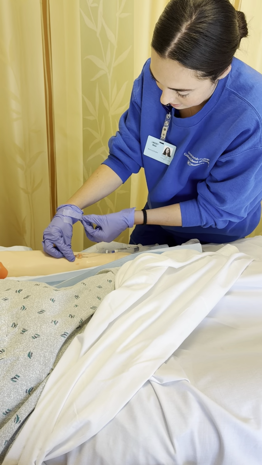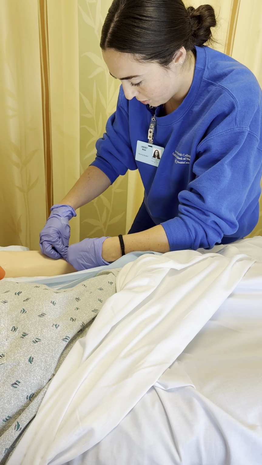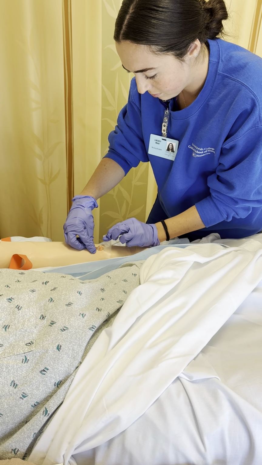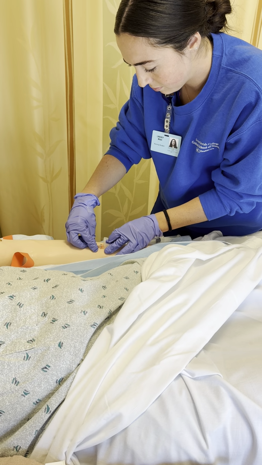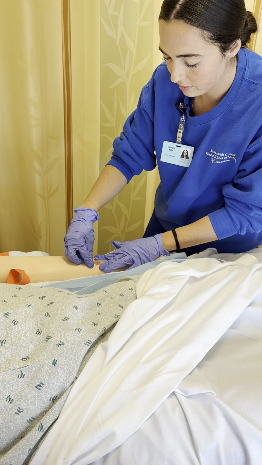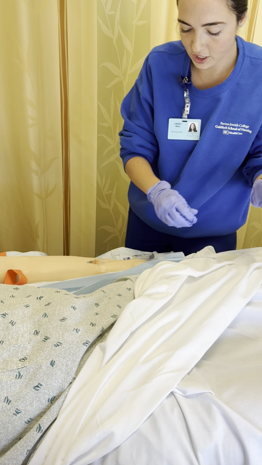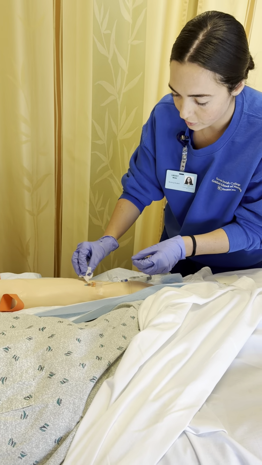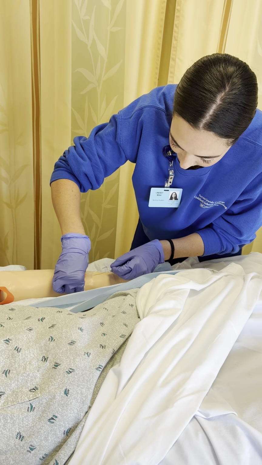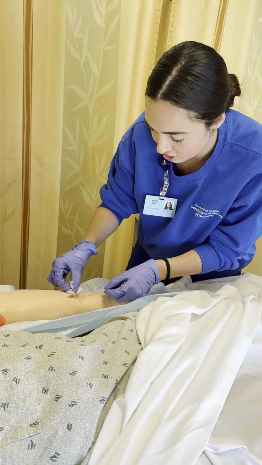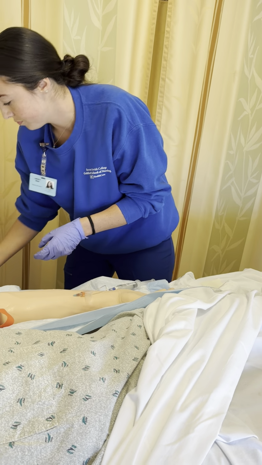I'm going to take this piece of tape and place it on the edge. Okay, so I've got the tape on there to secure it. Dry up any excess area and make sure not to touch the catheter.